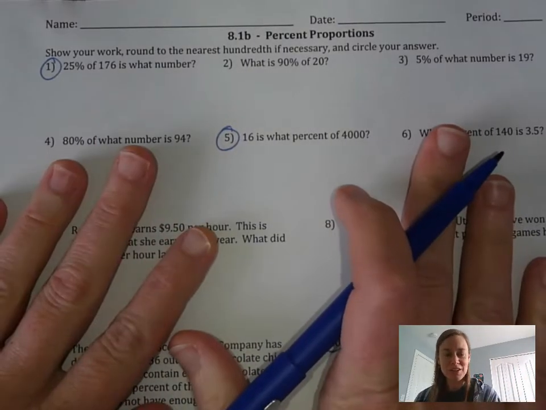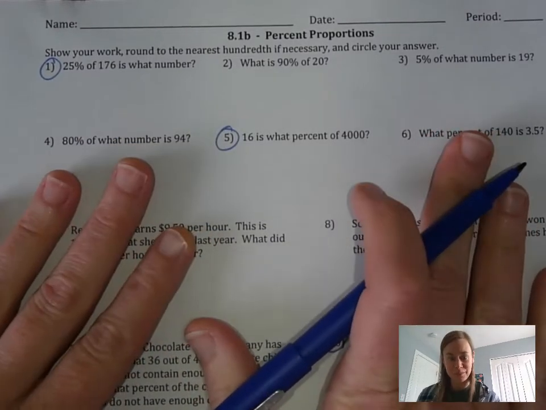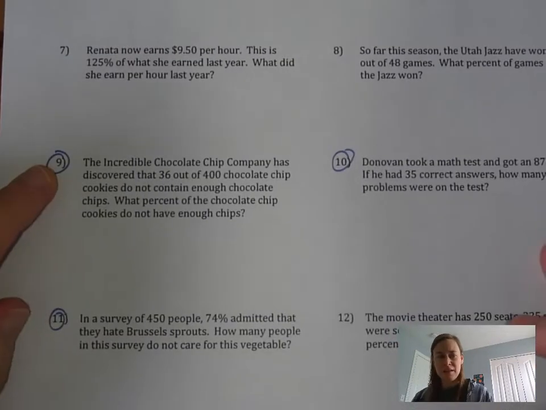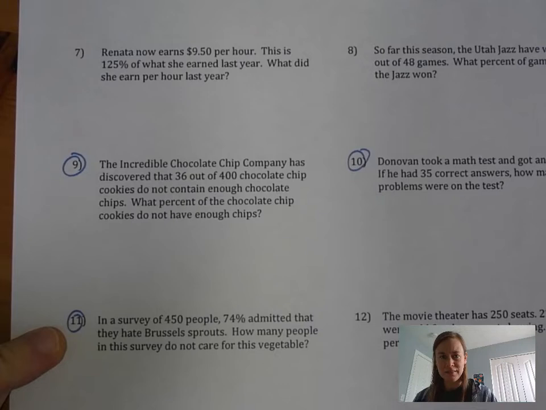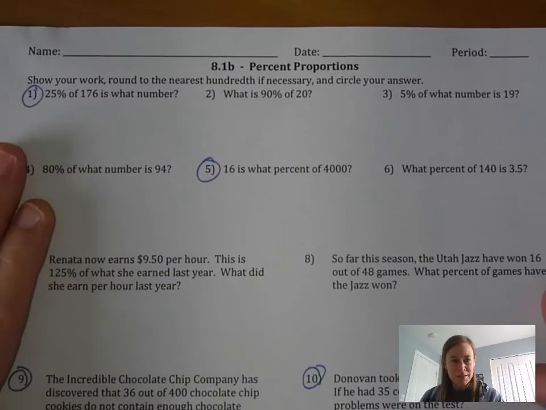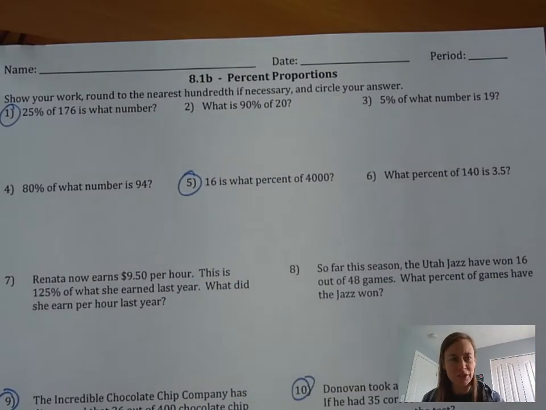Now this is not a note page, this is actually your assignment, so if you want to work a few of these problems along with me, that'd be great. We're going to be doing numbers 1, 5, 9, 10, and 11, so that should get you started. It says show your work, round to the nearest hundredth if necessary, and circle your answer.